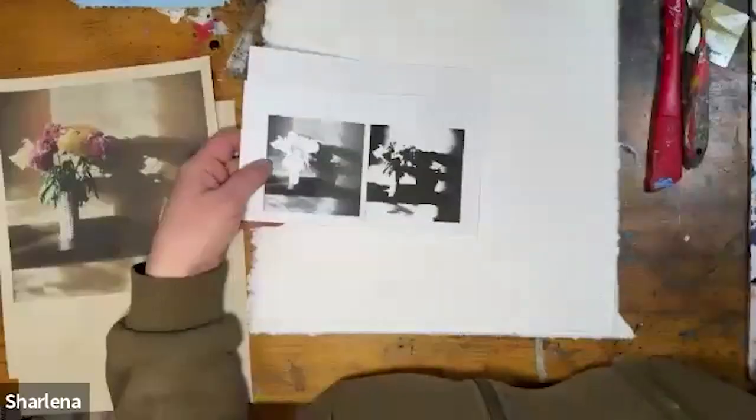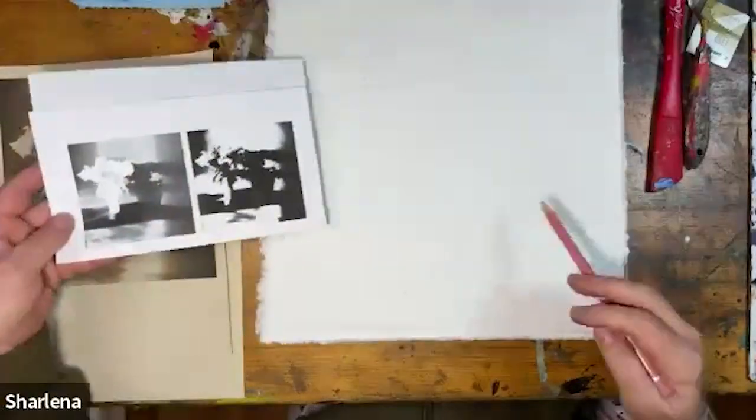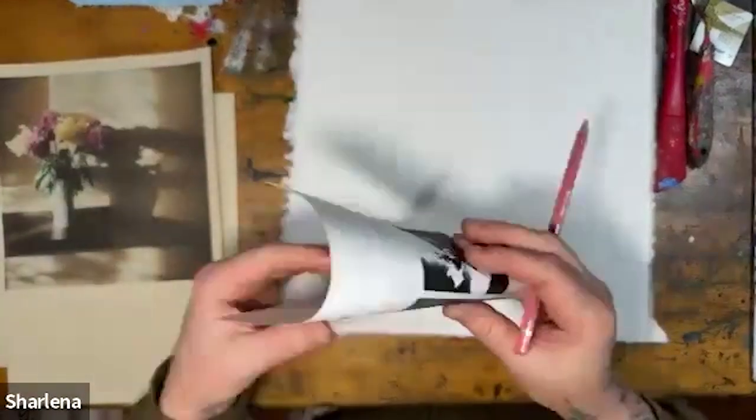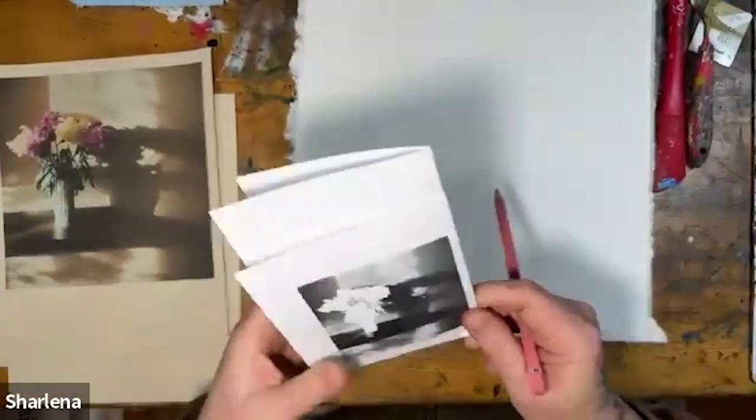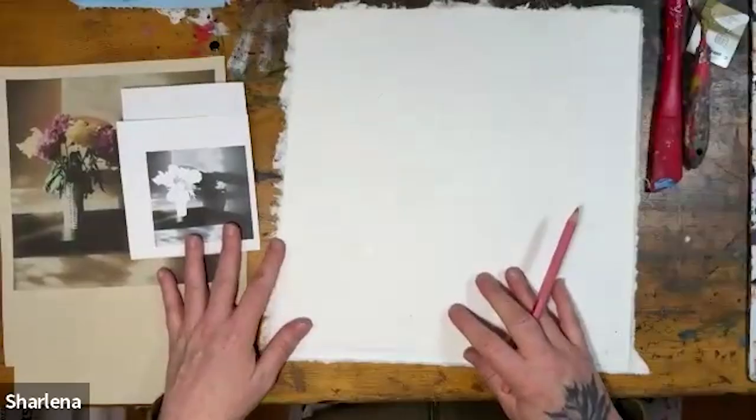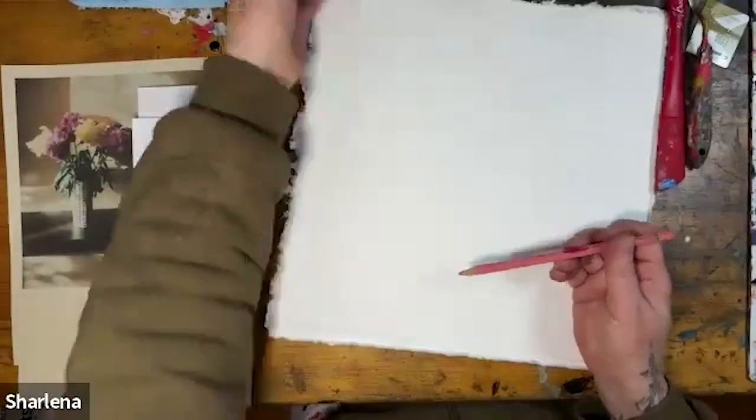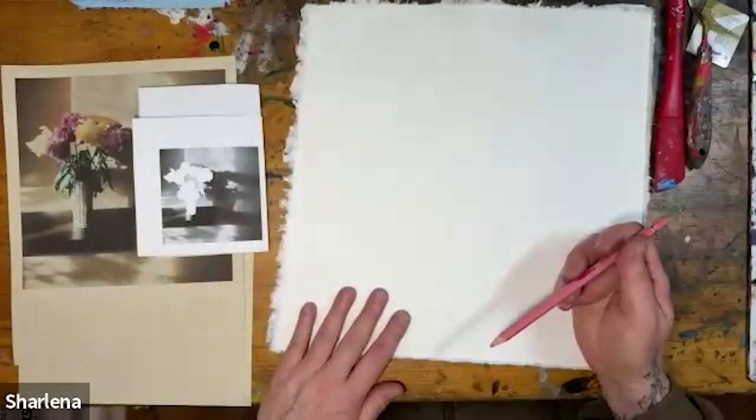For what it's worth, if you want to simply mark, and I mean it's very, very simple, where the vase is to avoid it, that's okay.